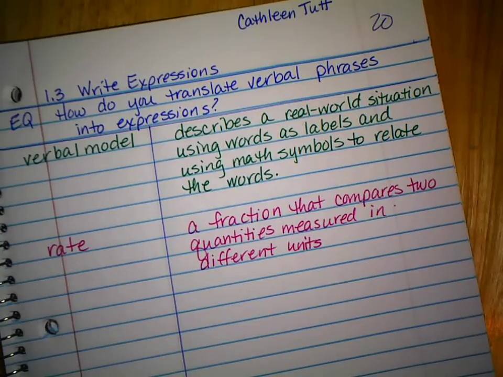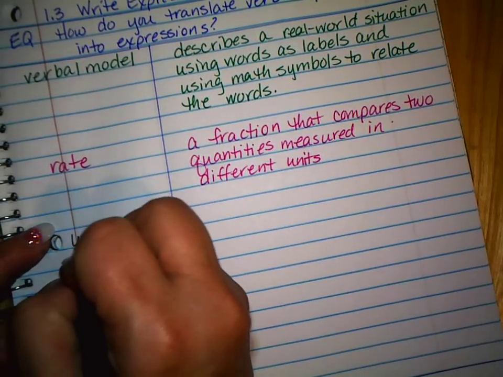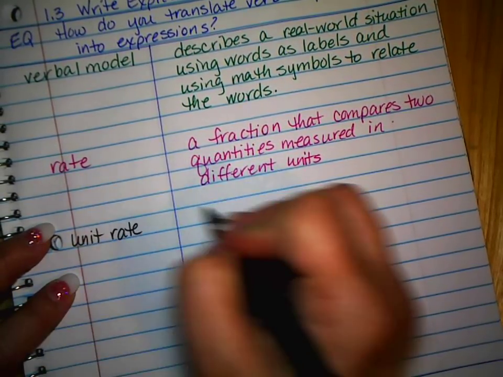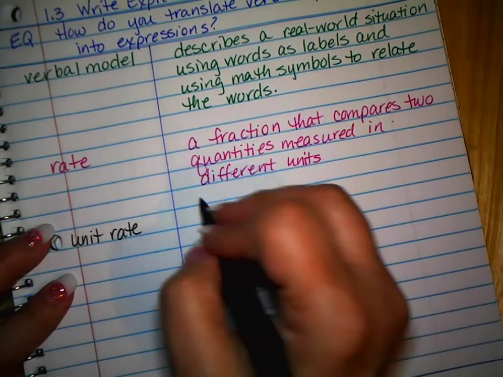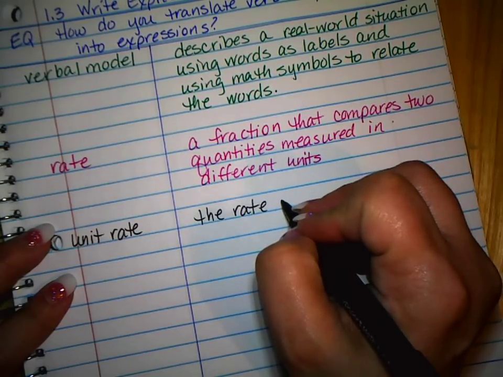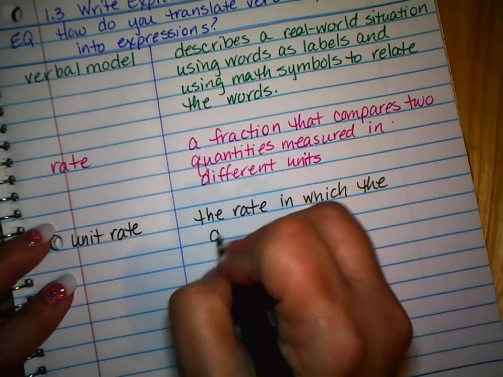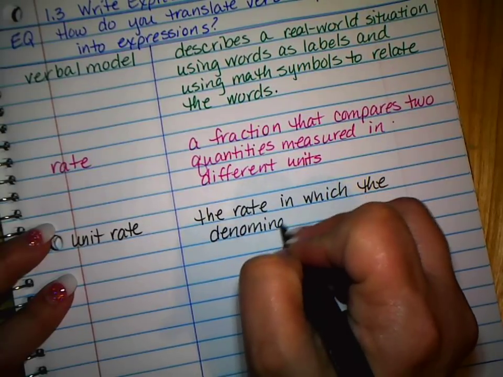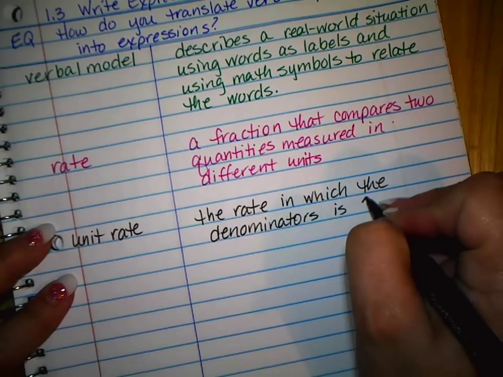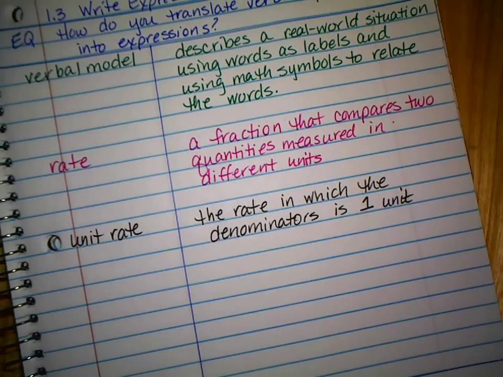And then we have unit rate. This is the rate in which the denominator is 1 unit. Those are our vocabulary words today.